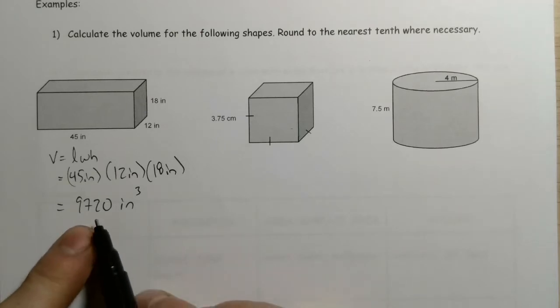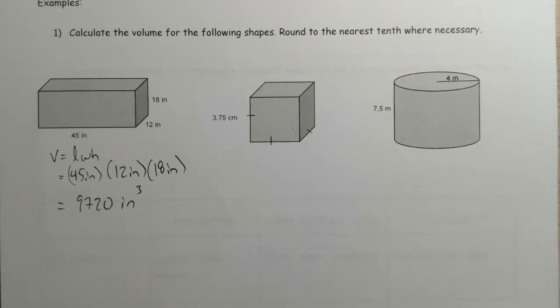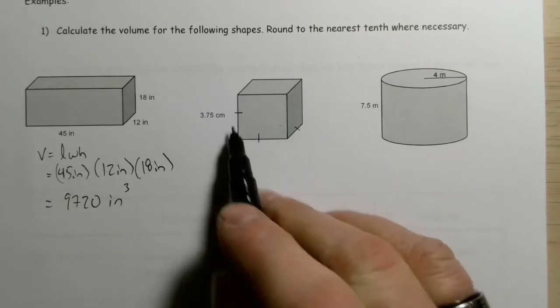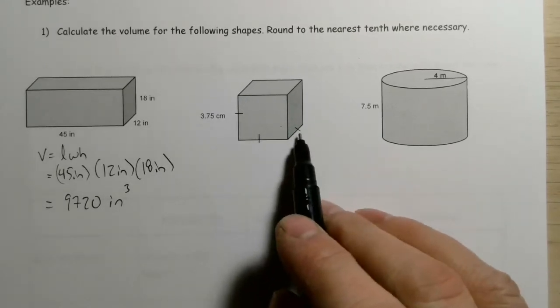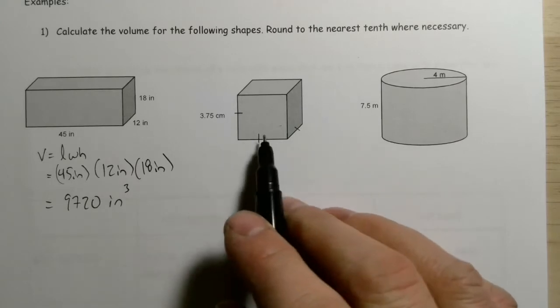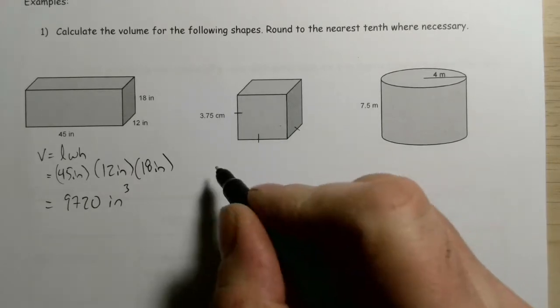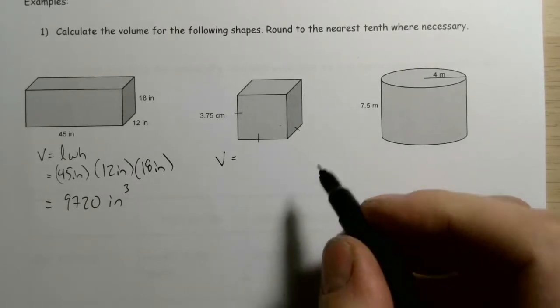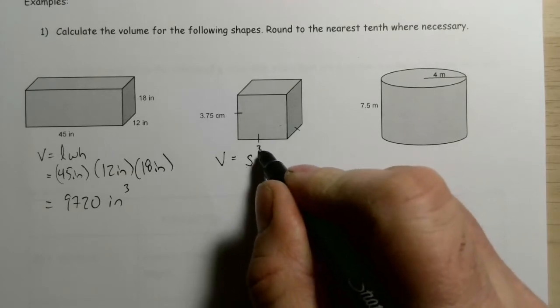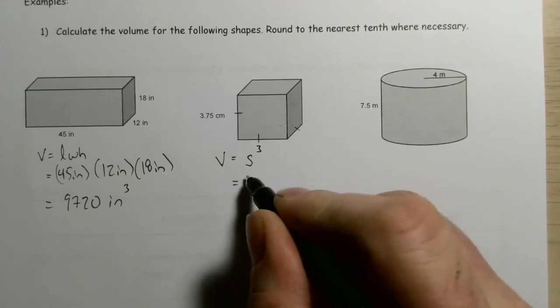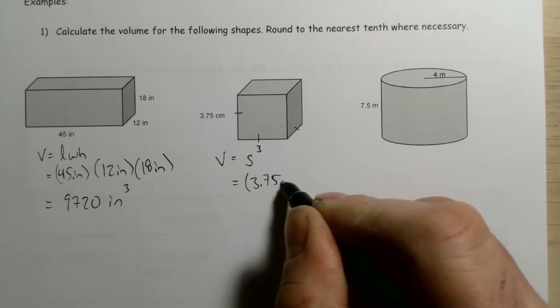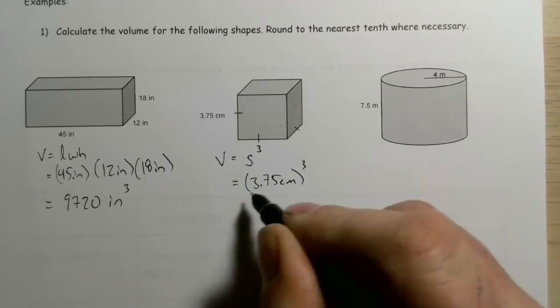And don't be surprised when the numbers get big fairly quickly. Volume calculations tend to do that. Here, notice by the little marks that we've got on the sides, we interpret this to be a cube. All of the sides are the same. So the volume of a cube is going to be the side length cubed, which in this case is going to be 3.75 centimeters cubed.